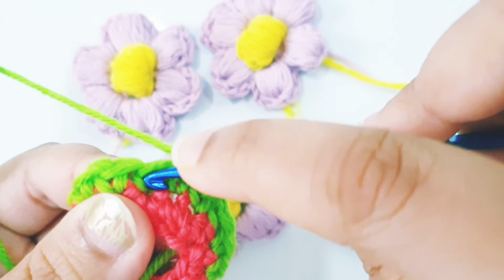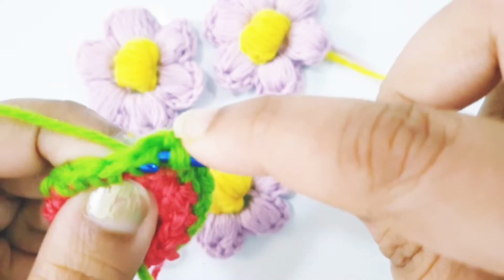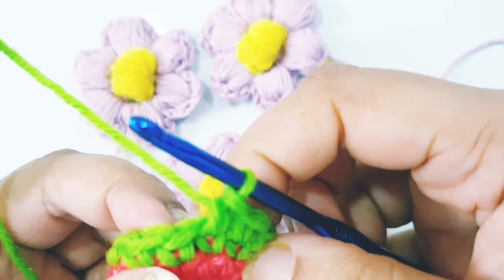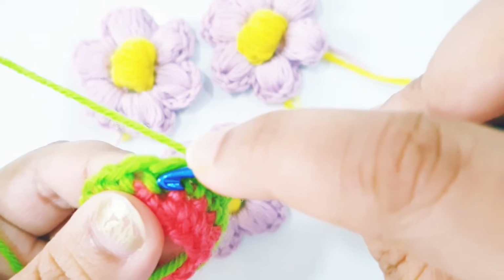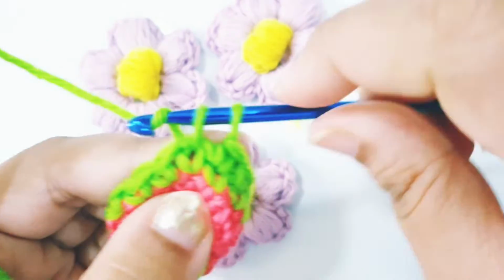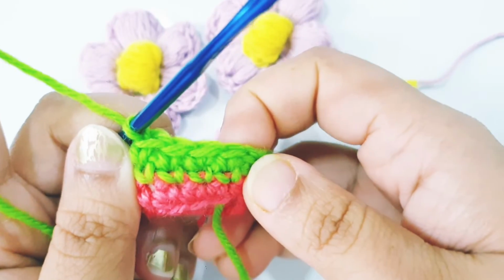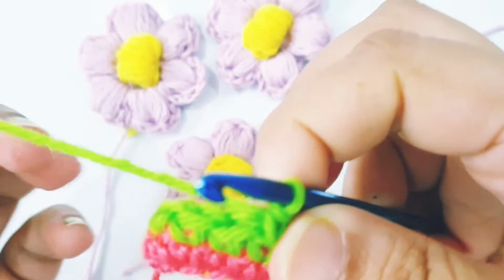Okay, so you have to continue placing the same in each and every single crochet stitch. If you want a different tutorial just to learn how to make the knit stitch, then I'll make it for sure.